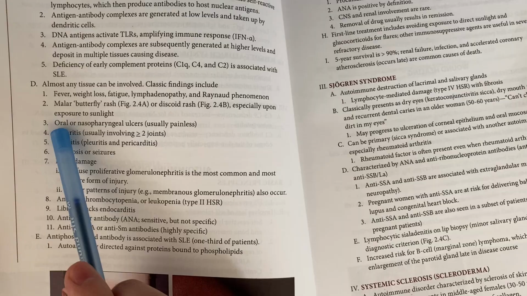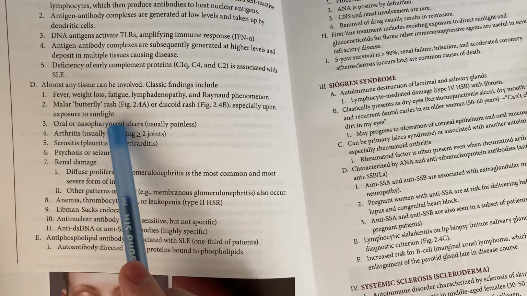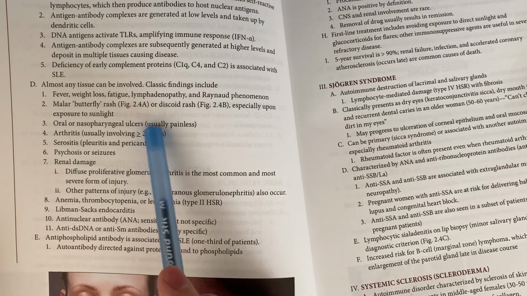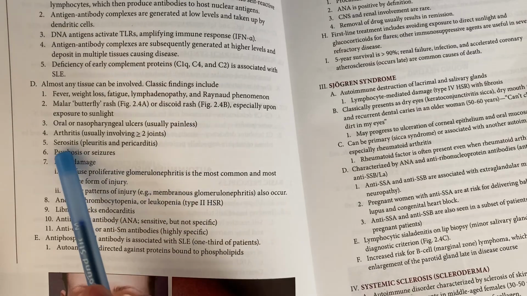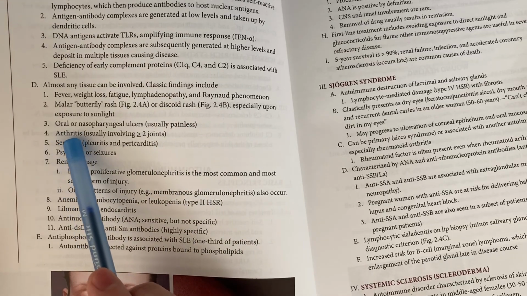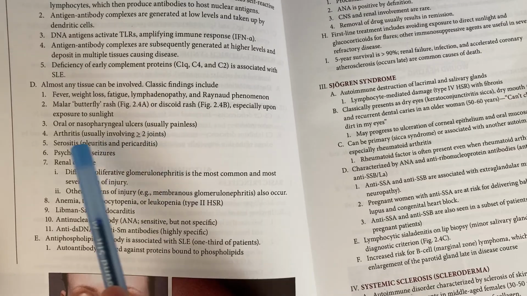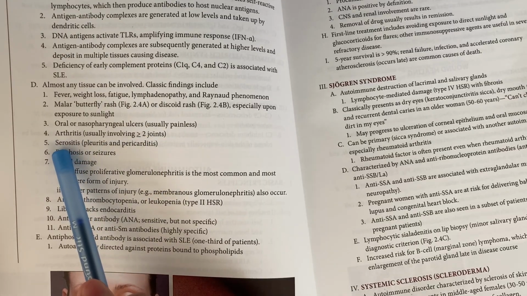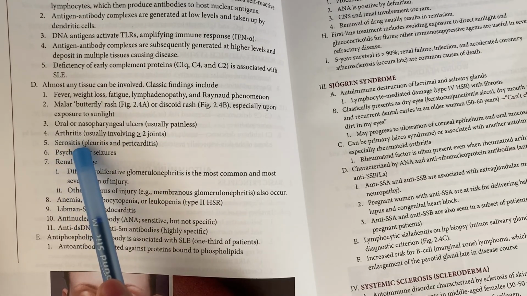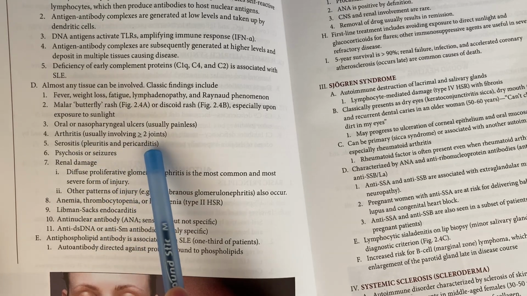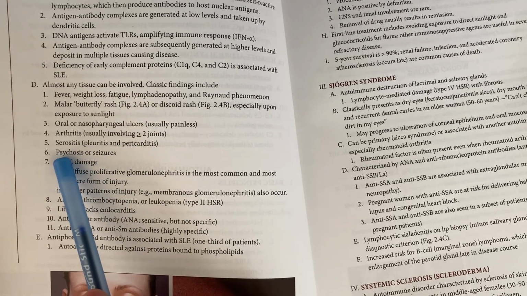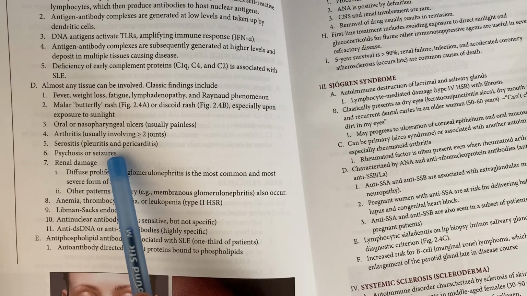There can also be oral or nasopharyngeal ulcers, but they're usually painless. And then they can have arthritis that usually involves greater than or equal to 2 joints. They can also have serositis, like pleuritis and pericarditis. They can have psychosis or seizure episodes.